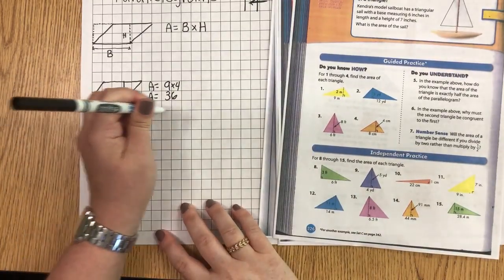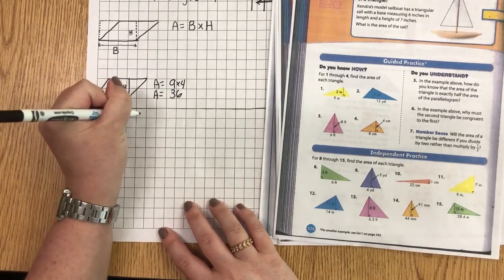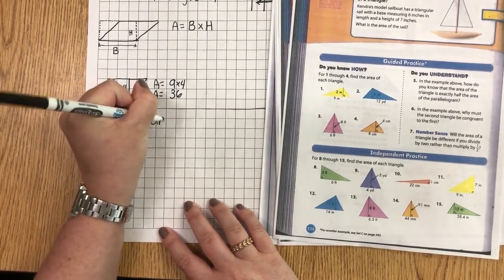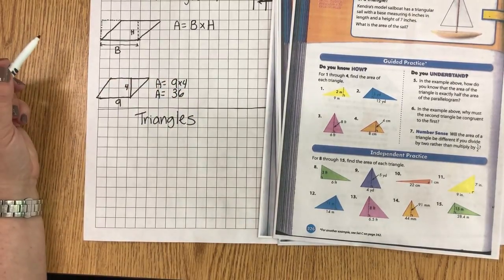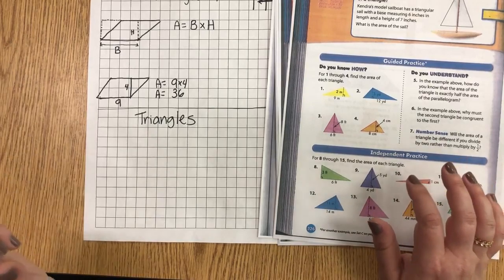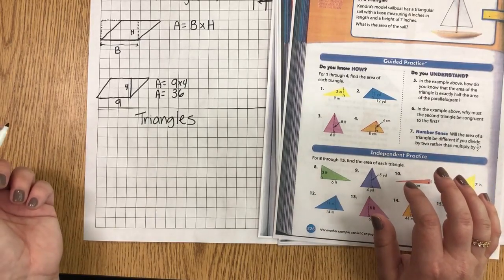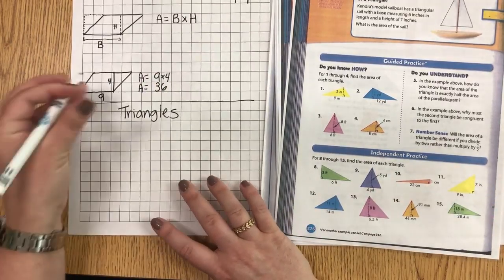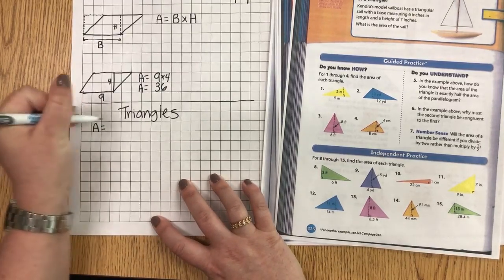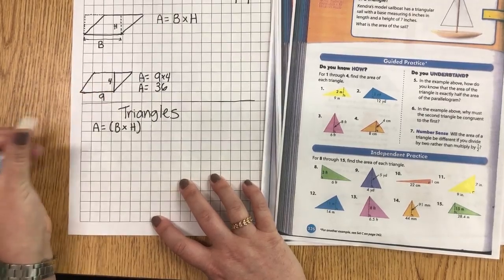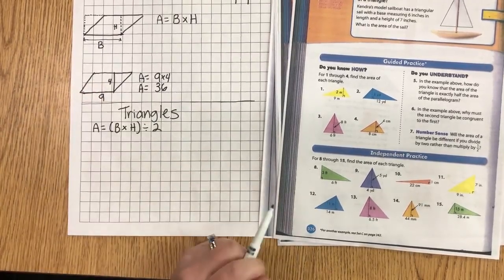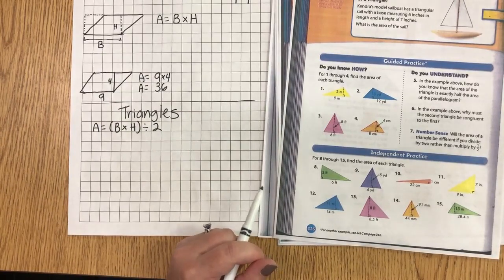So if I were to go to triangles, basically, once again, I could give you a very complicated explanation with lots of pictures and whatnot, but I'm going to do something else. Guess what? Here it is. Triangles are area equals base times height divided by 2. That's it. Base times height divided by 2. That is it.